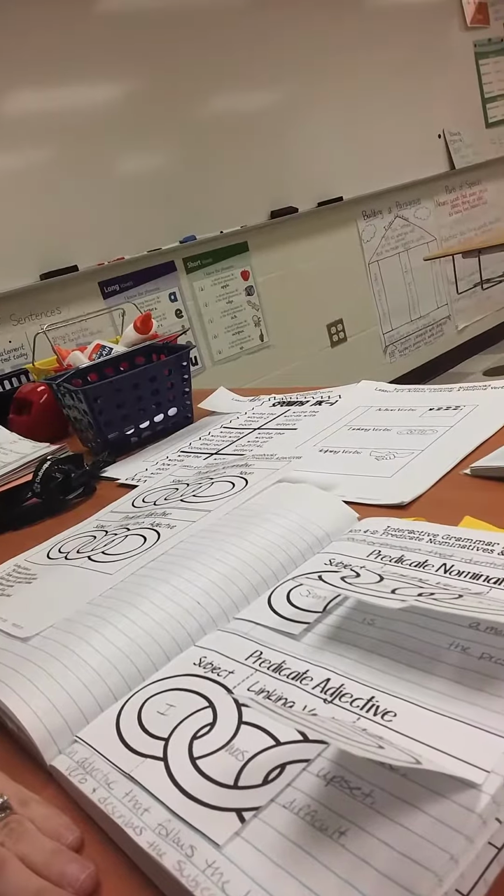So that is our predicate nominative and predicate adjective page in our notebook. Make sure you go ahead and make sure all of those notes are done correctly and neatly so you can use it for your test.